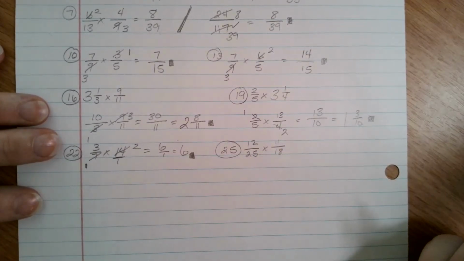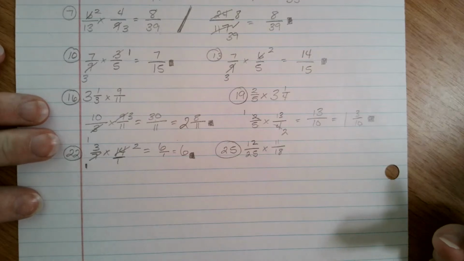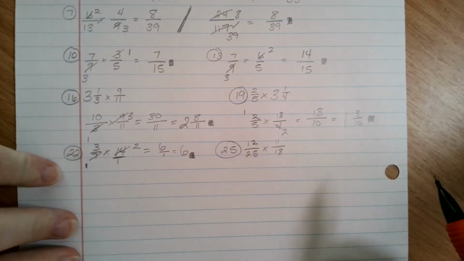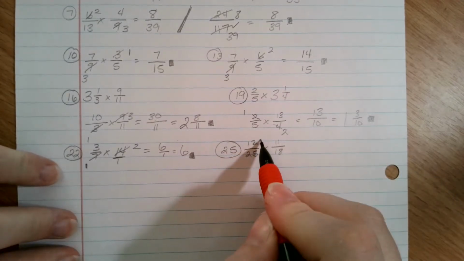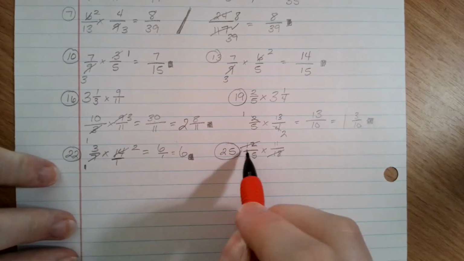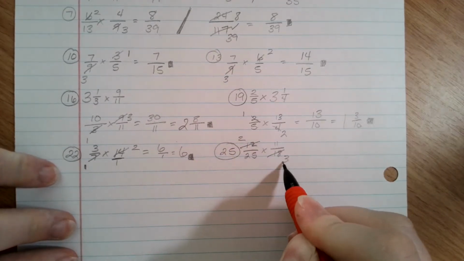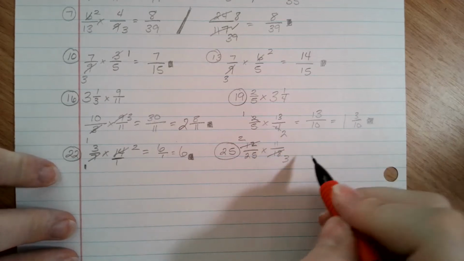So we were given 12/25 times 11/18. The 12 and 18 both have a 6 in common. 6 can fit into 12 twice. 6 can fit into 18 3 times. Nothing between the 11 and 25.